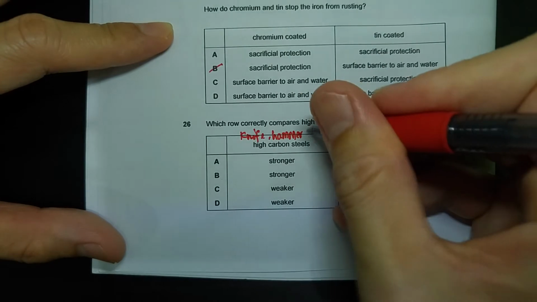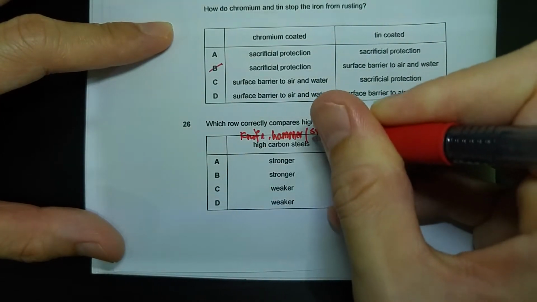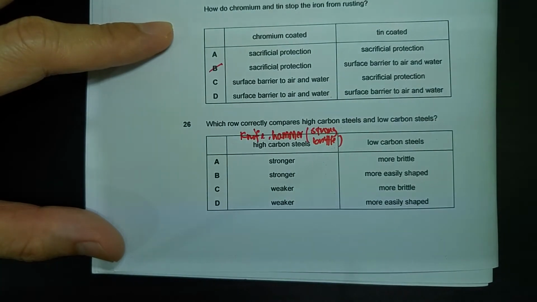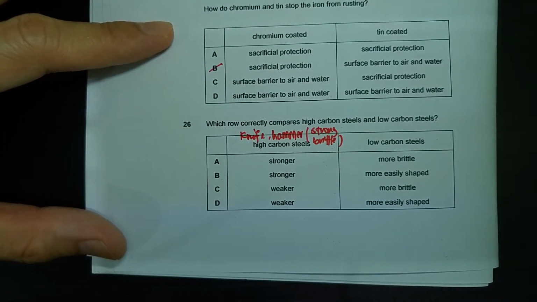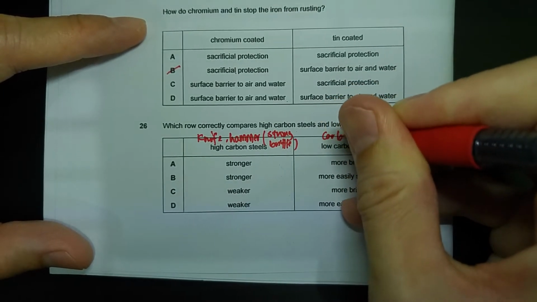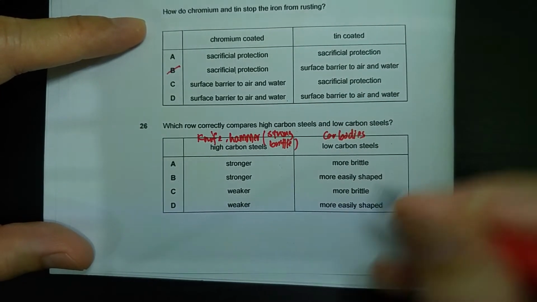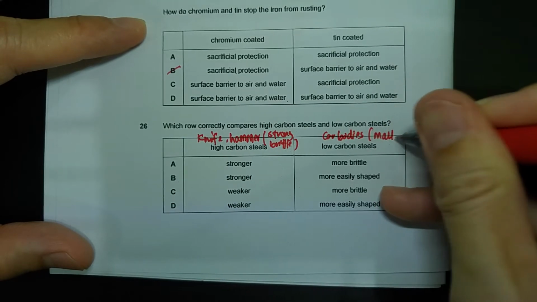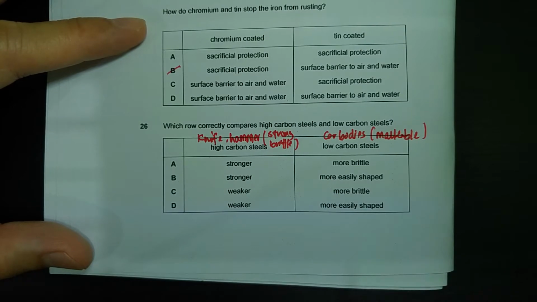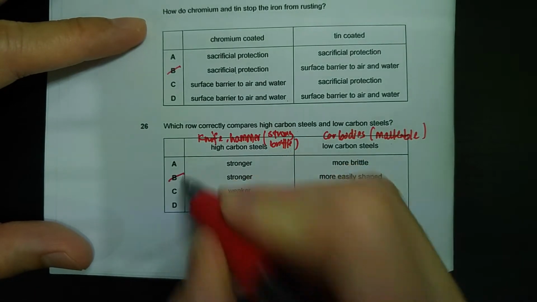Okay, so they are all strong and brittle. Whereas low carbon steel would be like car body. Okay, this one is malleable, that means more easily shaped. So the answer is B.